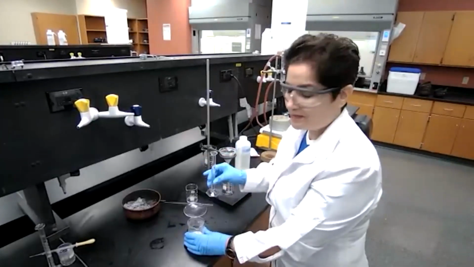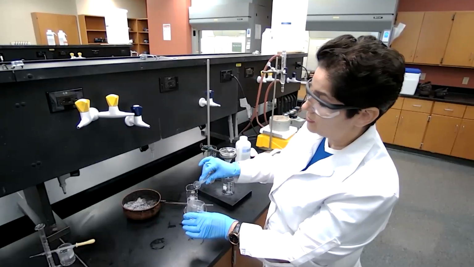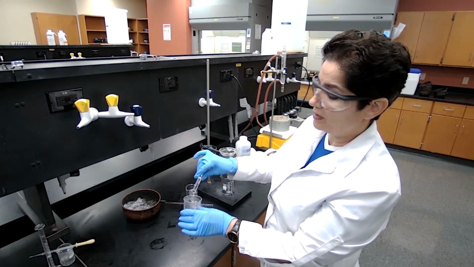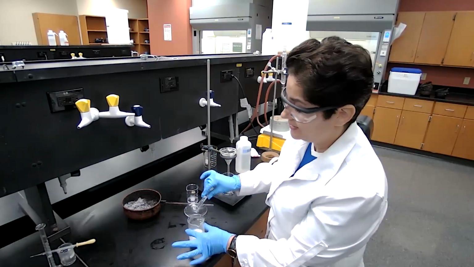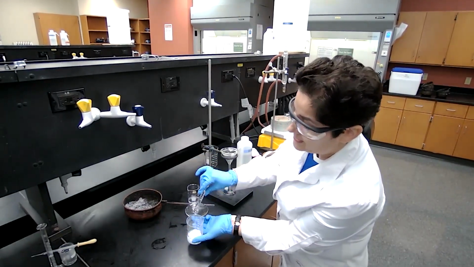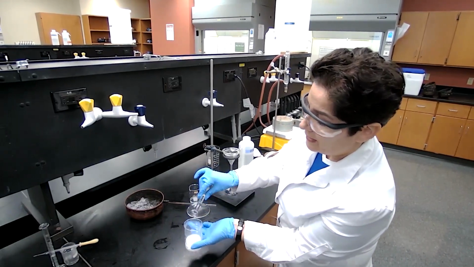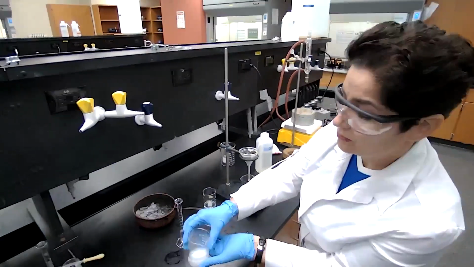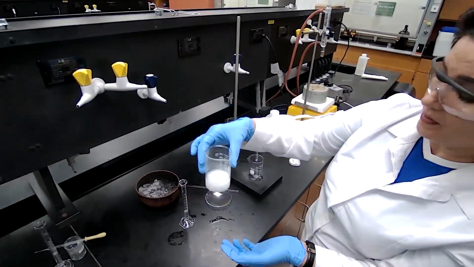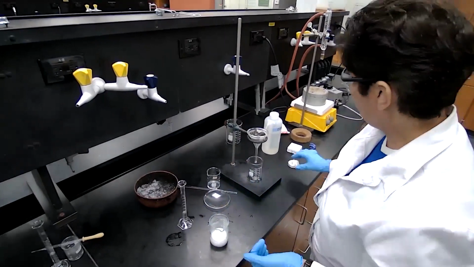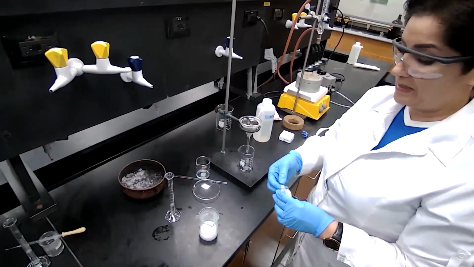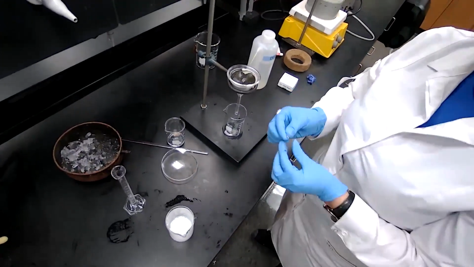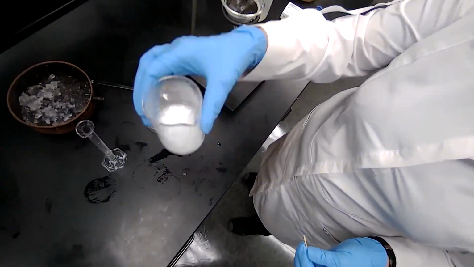After the gravity filtration is complete, we are going to add 10 milliliters of the 6 molar hydrochloric acid. And you see that as I'm adding, the white precipitate is forming. This is in the acidic solution; the benzoic acid that's formed is insoluble.